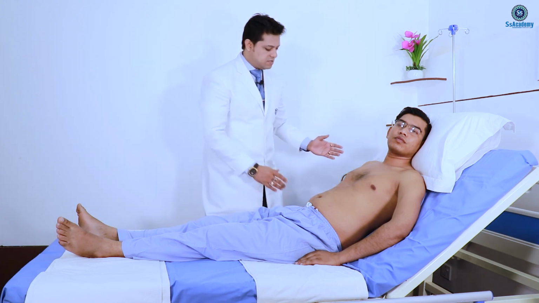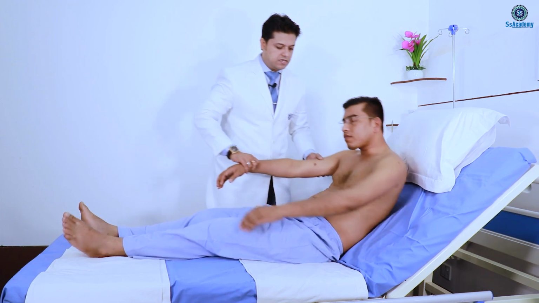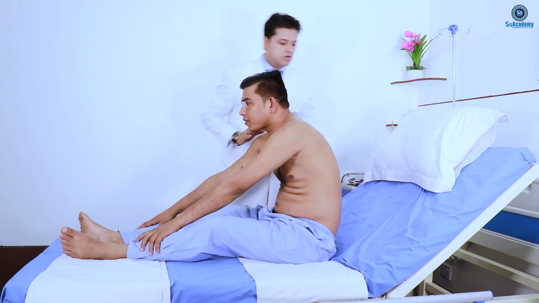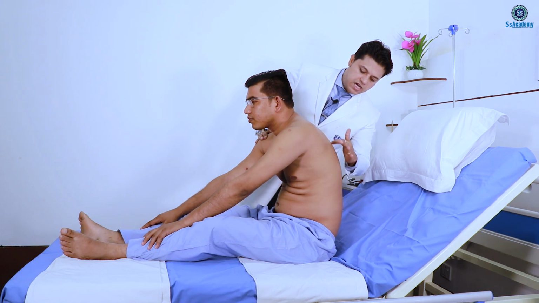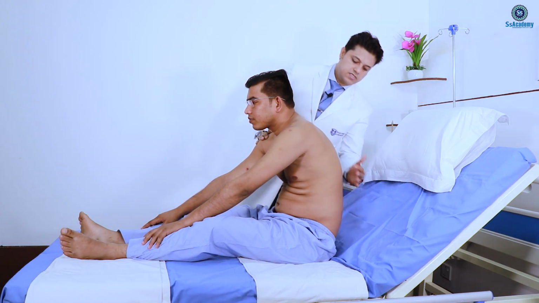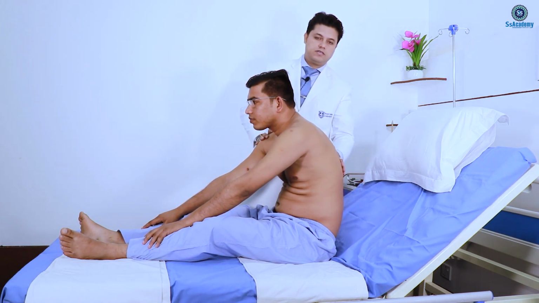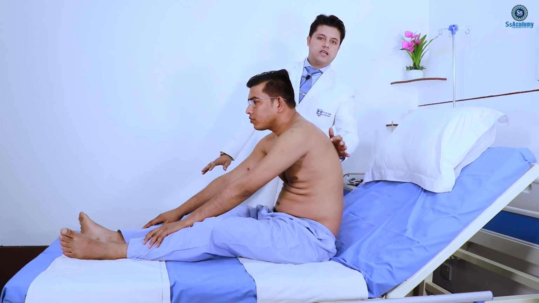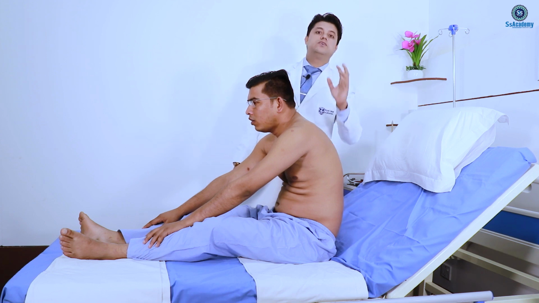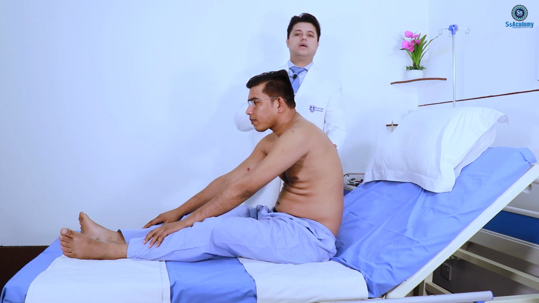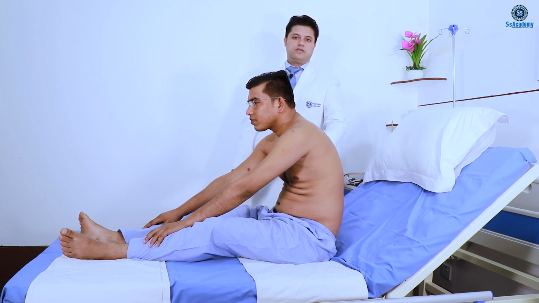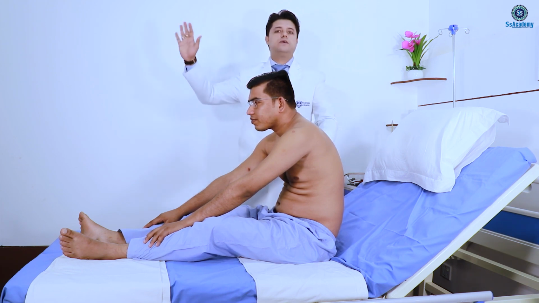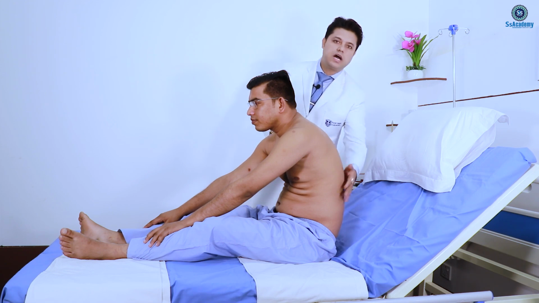So you need to tell him, "Can you just sit forward for me, sir?" and have a look at the back. If you look at the back and find a scar like this, it is a lobectomy or pneumonectomy. So asymmetry with a scar is lobectomy or pneumonectomy, then you need to check the trachea, hands to diagnose whether it is pneumonectomy or lobectomy. If you find asymmetry and there is no scar here, then you come back.